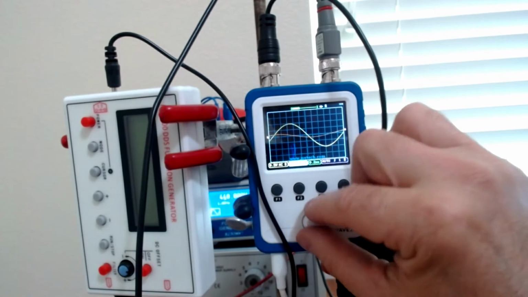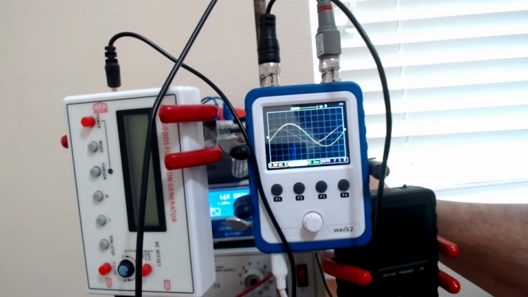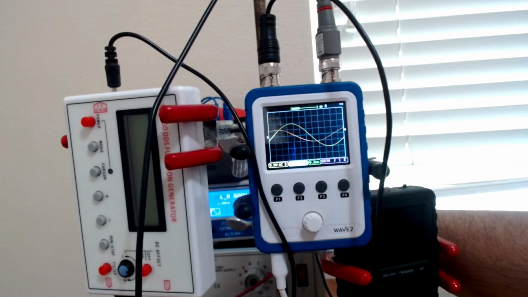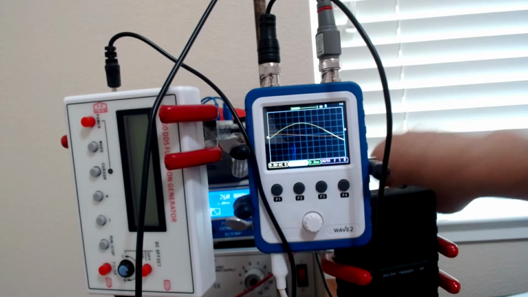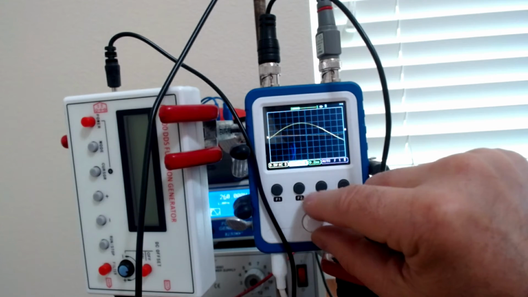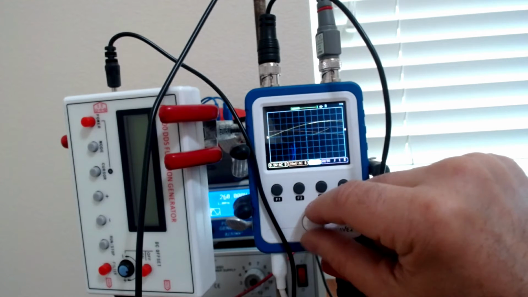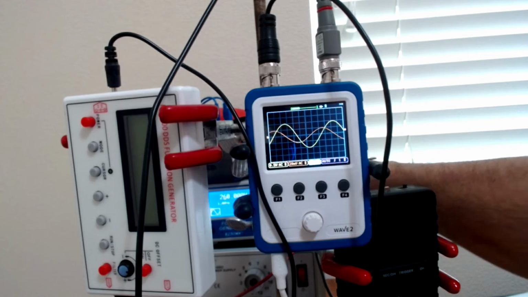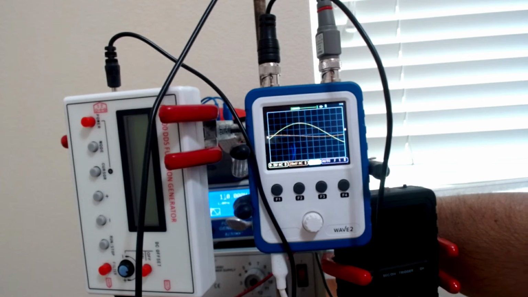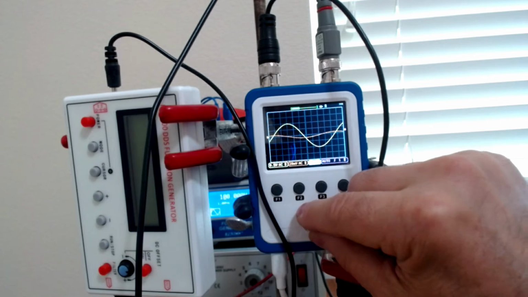The other problem is the voltage across the resistor decreases. Hold on a second, I got to change a couple things. So now I'm down to 100 hertz, and I got to change things again.